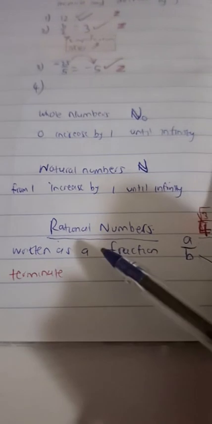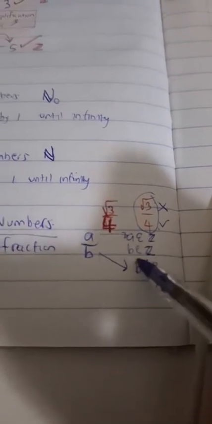I hope it makes sense, guys. So a rational number, I repeat, is a number that can be written as a fraction. The numerator and the denominator must both be integers. Integers are positive and negative whole numbers, and they increase and decrease by 1.